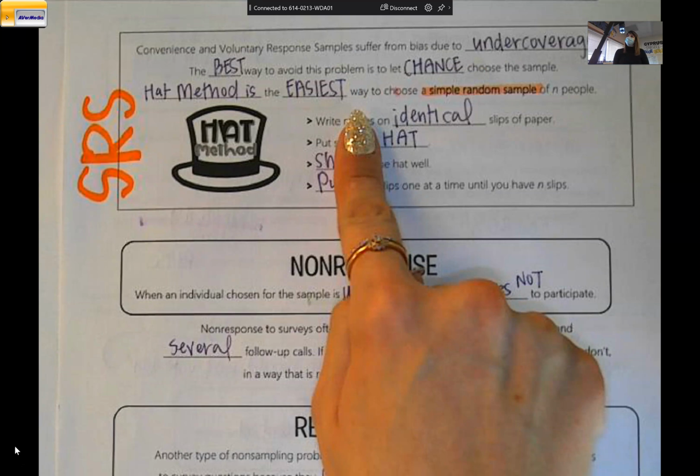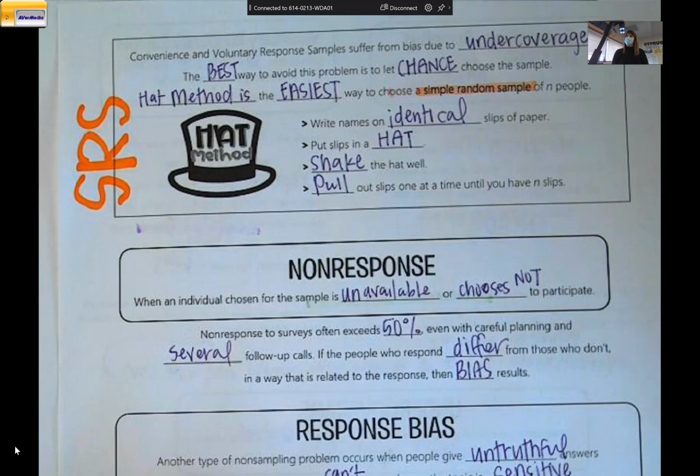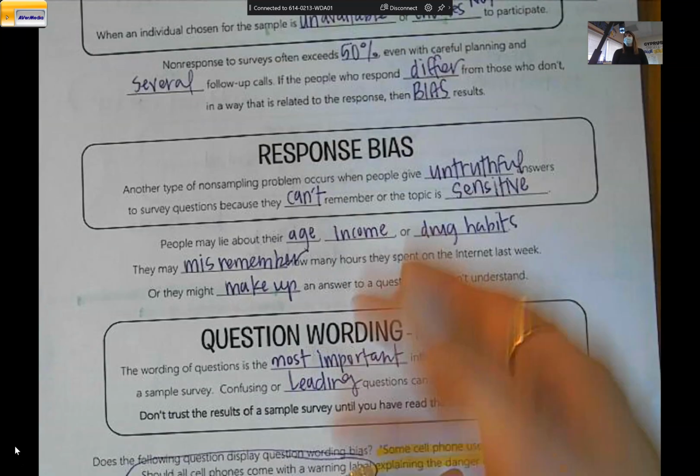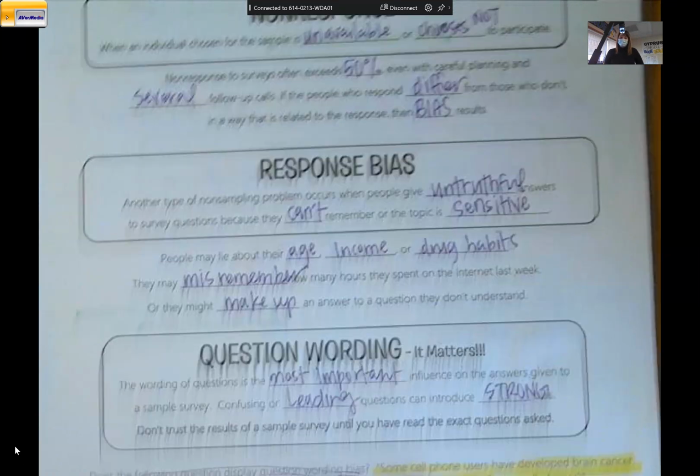Well, what's a good way to sample? Simplest way, hat method. But even when you sample well, you still have some issues you got to worry about. So then the last part of today's lesson is specifically on the good ways to sample. The good ways to sample.